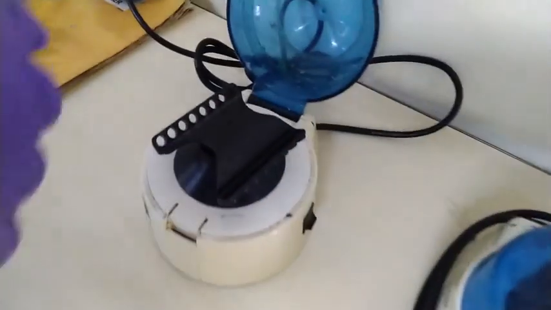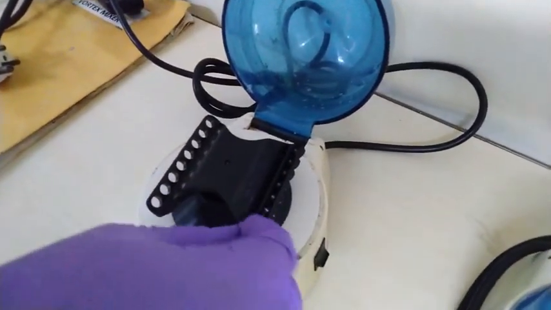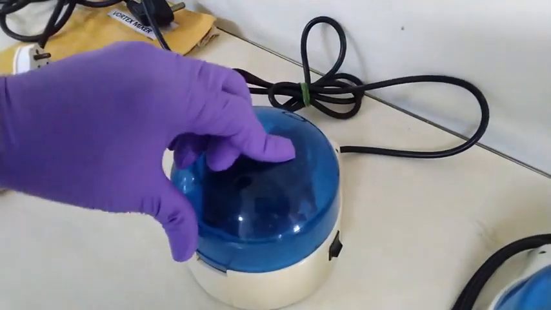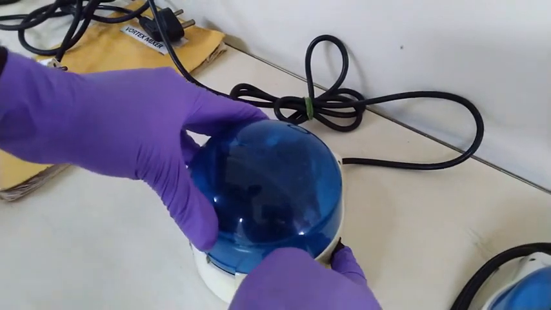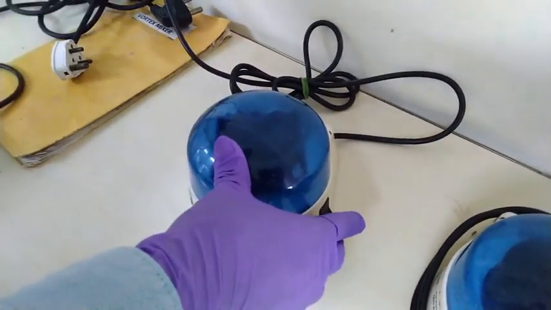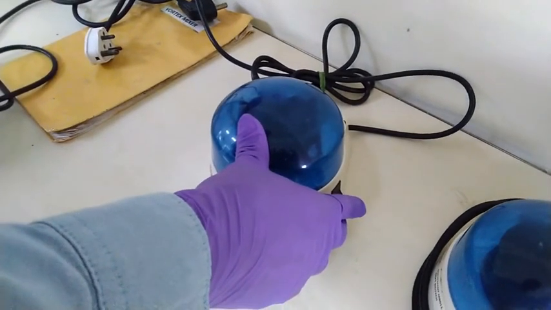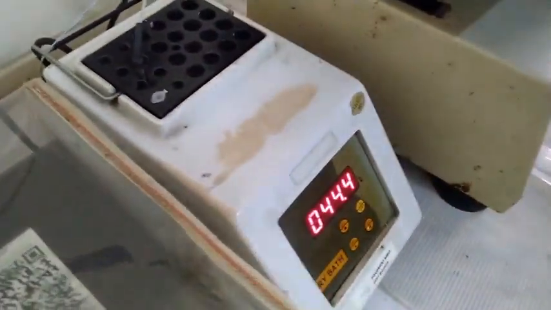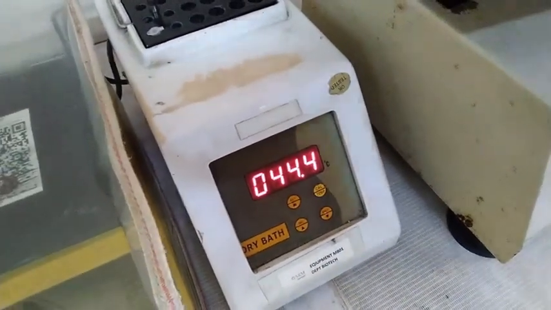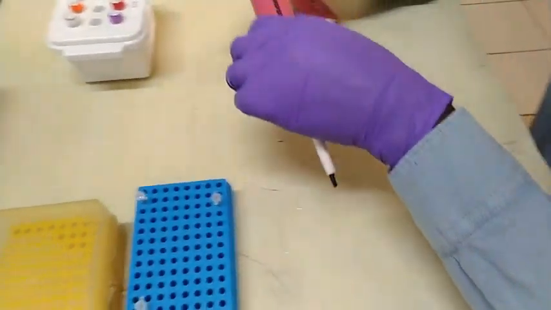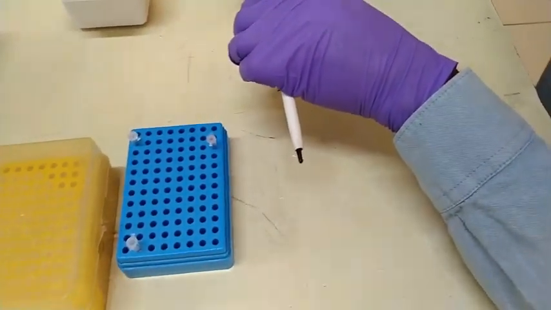After that, I'll spin the tube for a few seconds, and then I need to incubate for 2 minutes at 45 degrees Celsius. I'm keeping it at 45 degrees Celsius for 2 minutes, and then I need to take it and place it immediately on ice. So here I'm keeping it in the ice box.